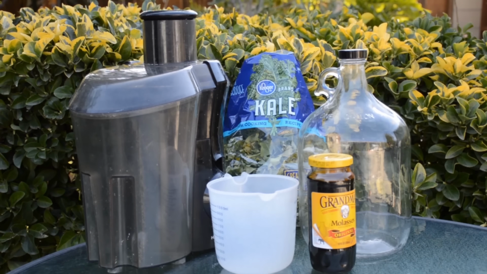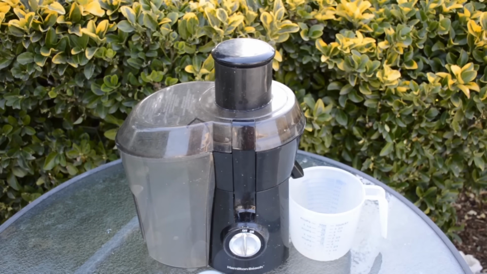So the recipe is real easy and you don't need much to put it together. All you really need is water, kale, molasses. I'm not using the correct juicer either. There's juicers made specifically for leafy greens and herbs, but this is all I have, so this is what I'm going to use. Now all we have to do is juice this kale.